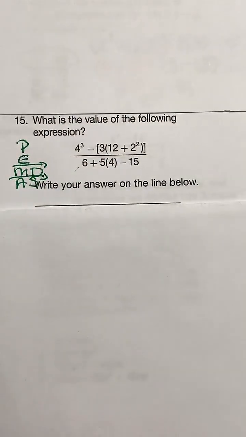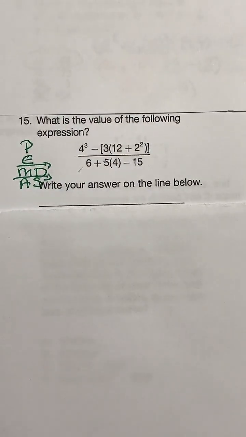And do not forget from left to right. Okay. So from left to right. What is the value of the following expression? We've got 4 cubed minus 3 times (12 plus 2 squared) over 6 plus 5 times 4 minus 15. Okay, so Lyric is saying 16 over 11.